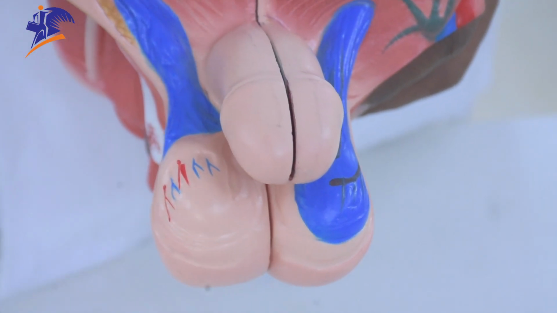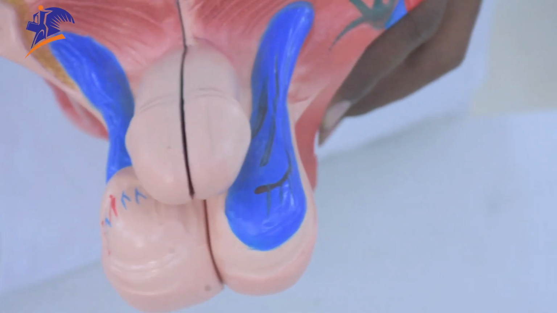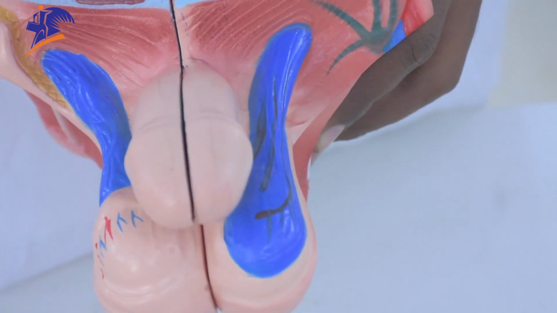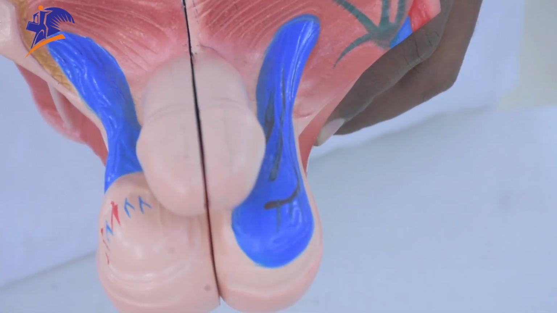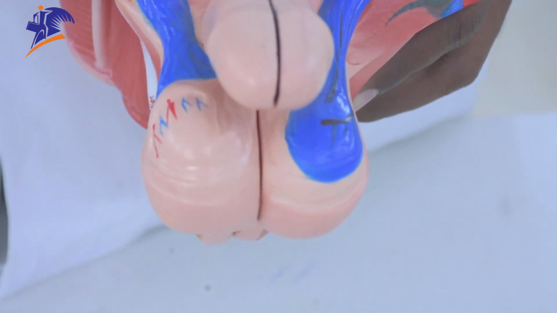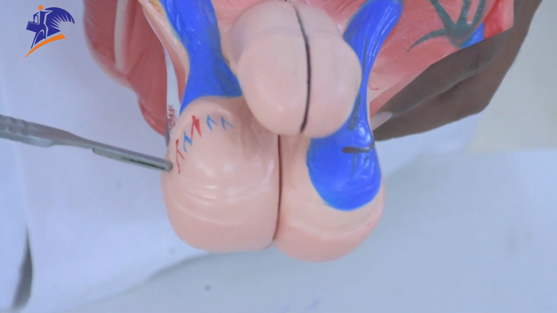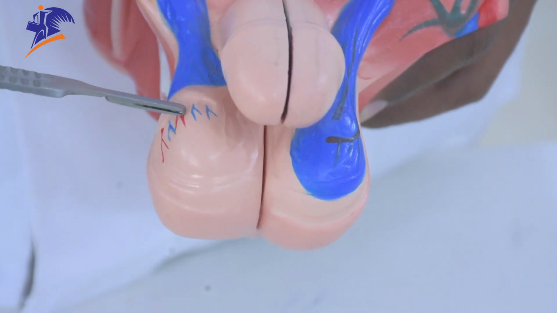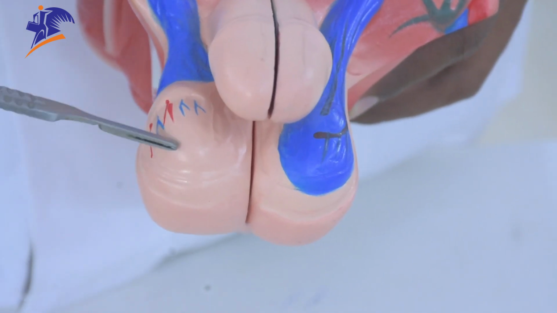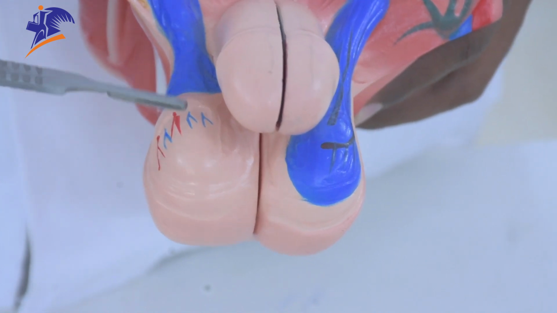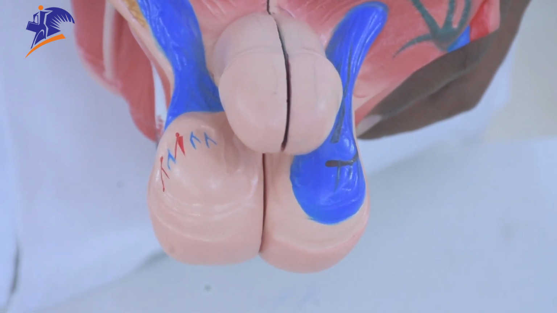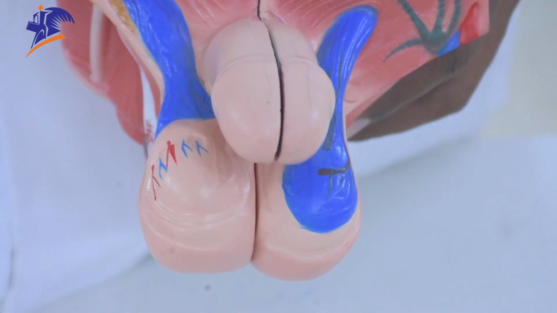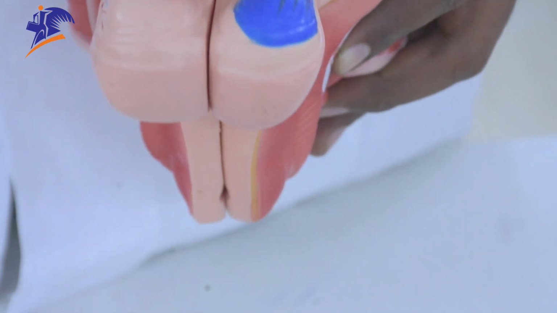The right one will drain to the inferior vena cava, and the left one will drain to the left renal vein. Usually, the testis is covered by a capsule, the tunica albuginea, and the outer part of the testis is also covered by the tunica vaginalis. The tunica vaginalis has two parts, parietal and visceral layers.